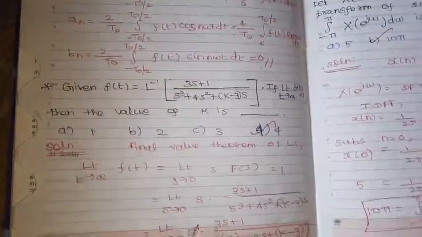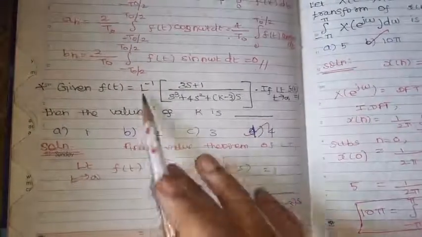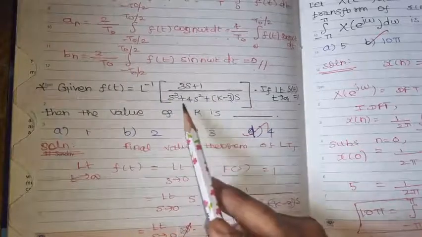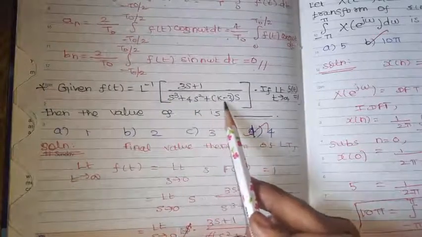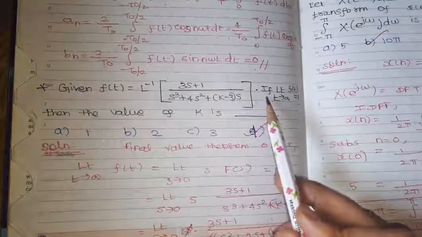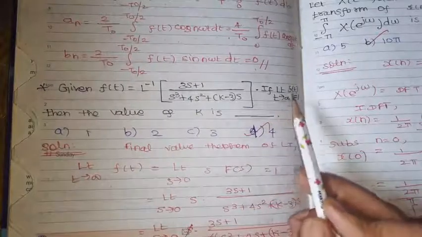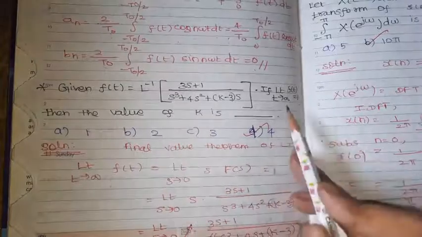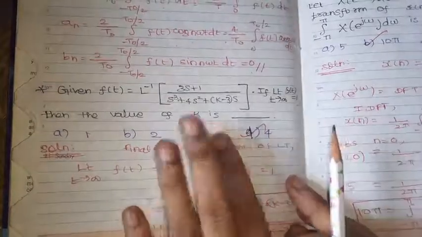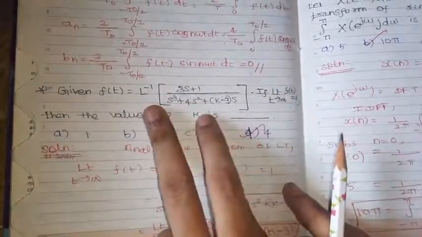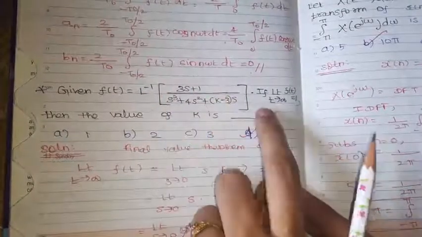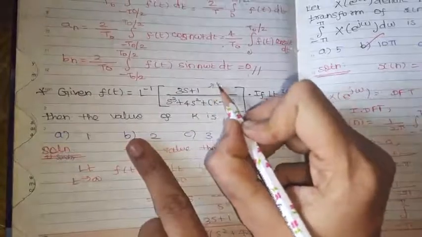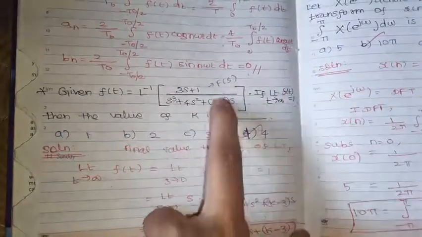Then move on to the next one. Given f of t equal to Laplace inverse of 3s plus 1 divided by s cube plus 4s squared plus k minus 3 into s, if limit t tends to infinity f of t equal to 1, then the value of k is. What is given? Function is f of t, Laplace inverse of this one, this is f of s.